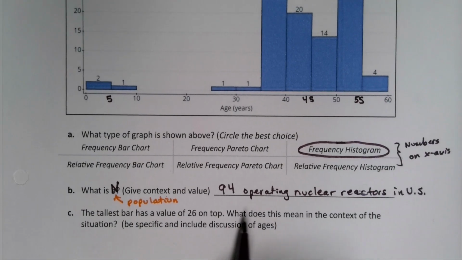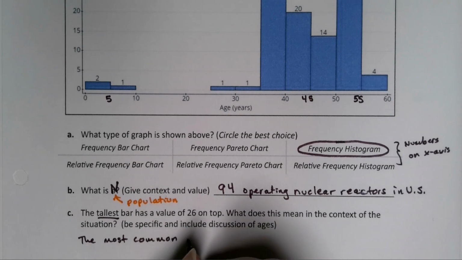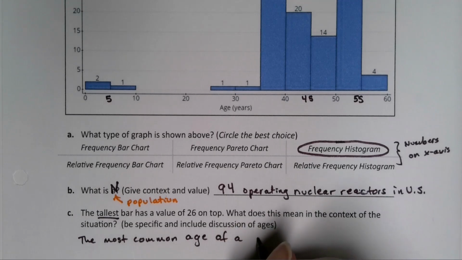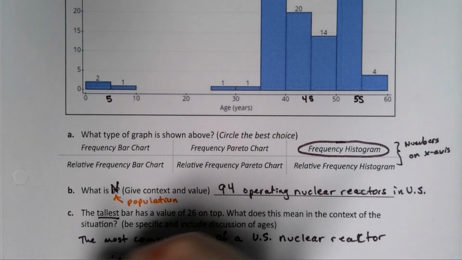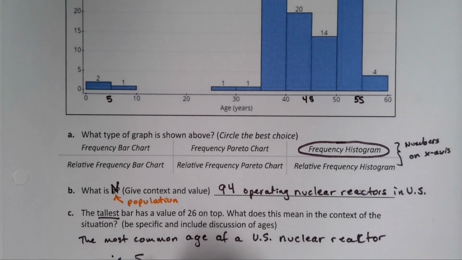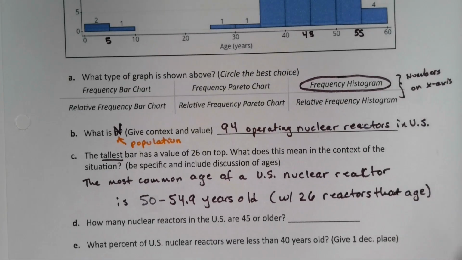Now, the fact that it's the tallest bar says the most common age of a U.S. nuclear reactor is 50 to 54.9 years old, with 26 reactors that age. Oops, sorry, that's off screen. There we go.